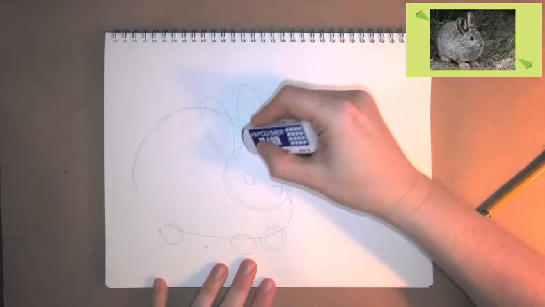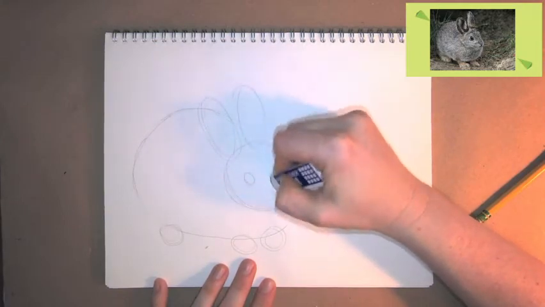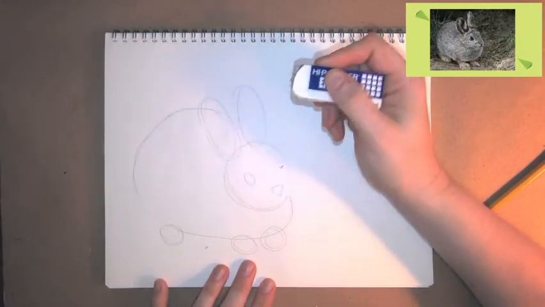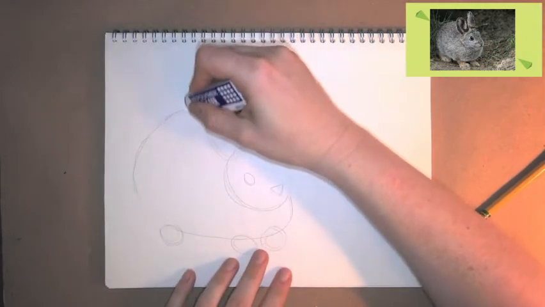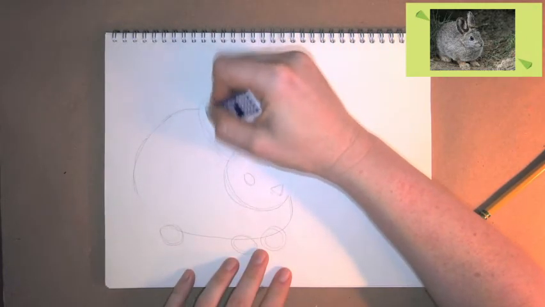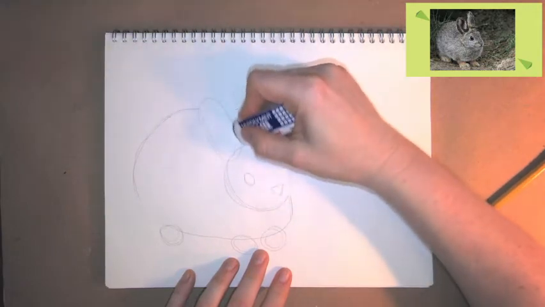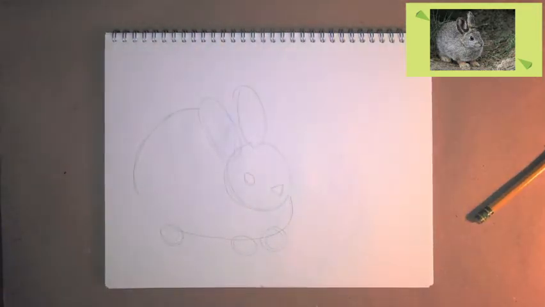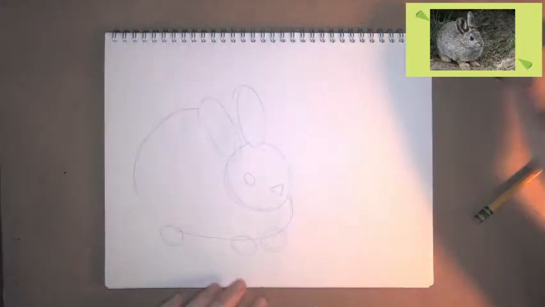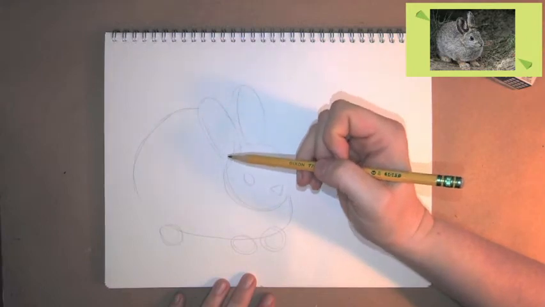Like, I know I won't see the back of his body through his head. So I erased that. I know I won't see his ears are overlapping, so I won't see that part. So I'm erasing anything that overlaps. So let's look at some of the detail.